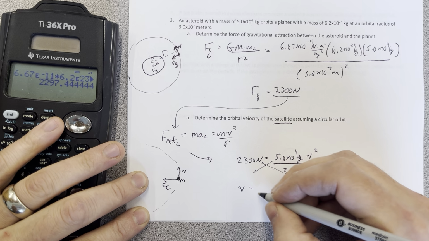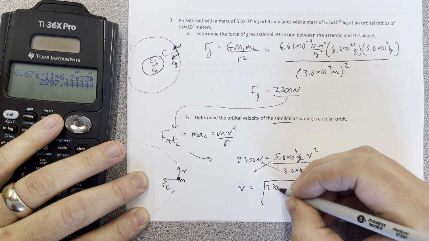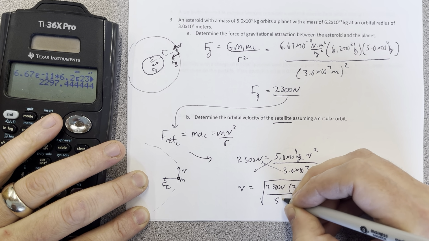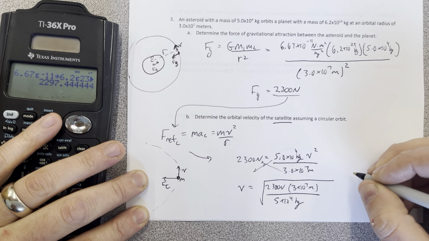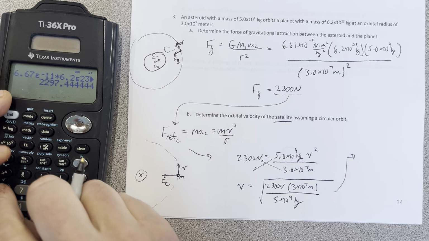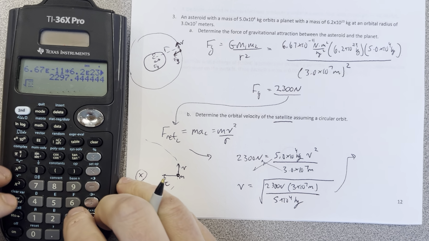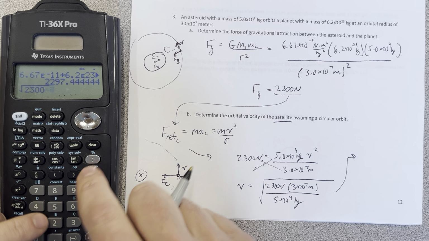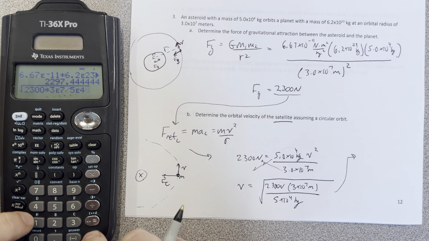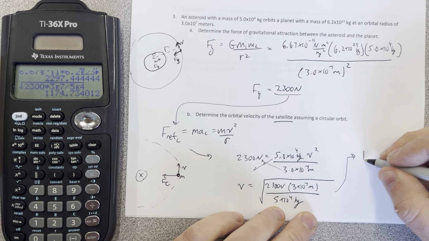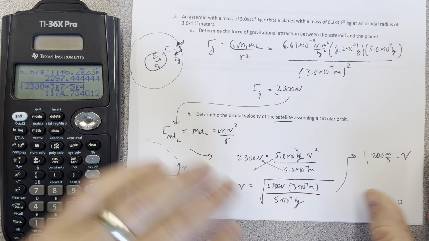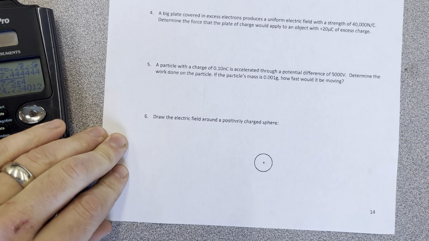So we get V equals radical 2,300 newtons times 3 times 10 to the 7th meters divided by 5 times 10 to the 4th kilograms. It's radical. I brought this one upstairs, brought this downstairs, take the square root of it. That'll give me the final answer. So in my calculator, I'm putting second square root of 2,300 times 3 double E 7 divided by 5 double E 4. We get 1,200 meters per second for our orbital velocity. Very good, very good. I like that one.